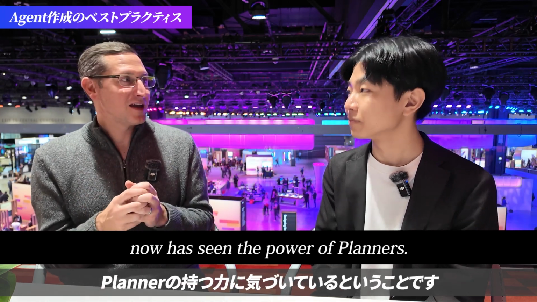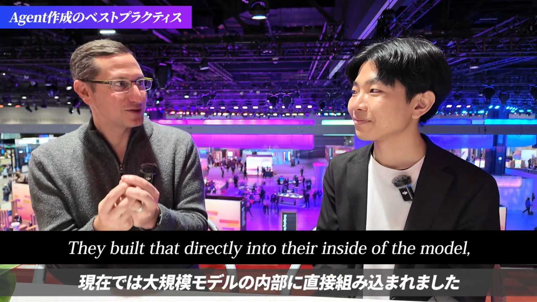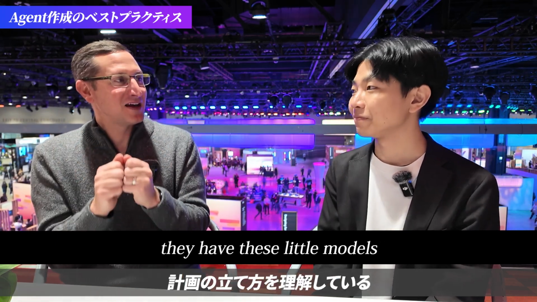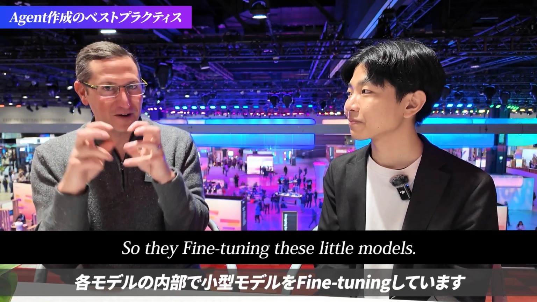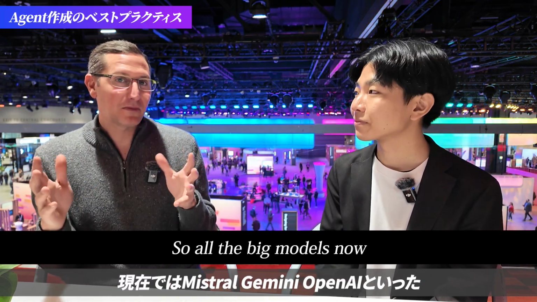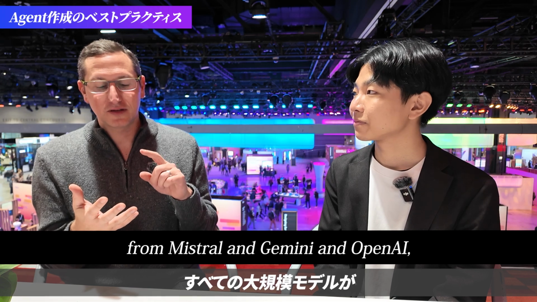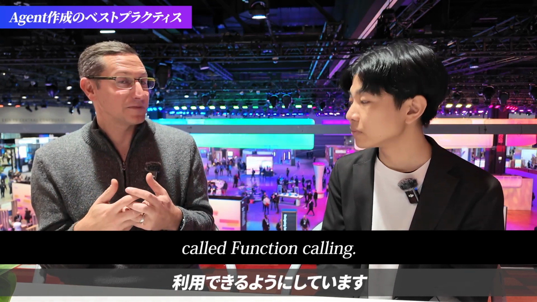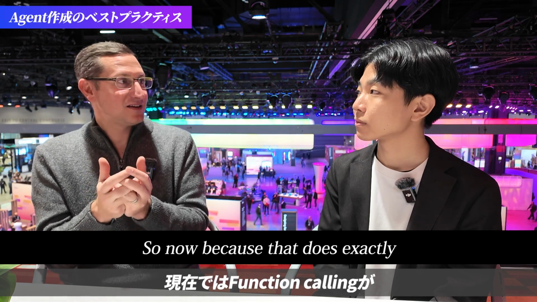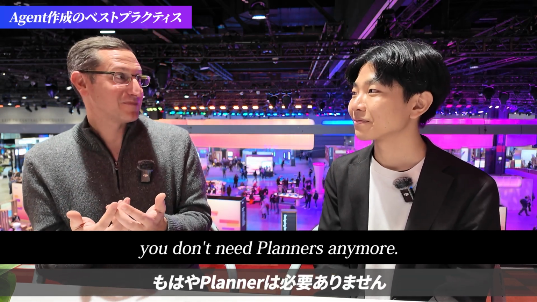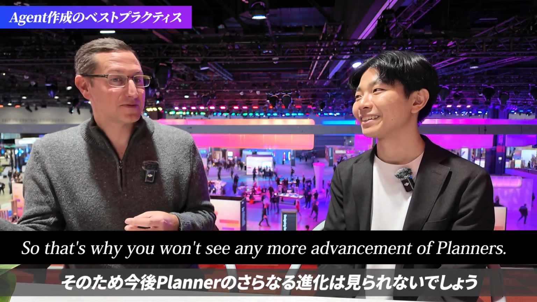The best thing is a lot of the model providers have now seen the power of planners. And guess what? They built that directly into the big models. They fine tune these little models that say, hey, I know how to do planning, and they call that function calling. So all the big models now, from Mistral and Gemini and OpenAI, allow you to do this thing called function calling. Because that does exactly what you want most of the time, you don't need planners anymore. So that's why you won't see any more advancement of planners.